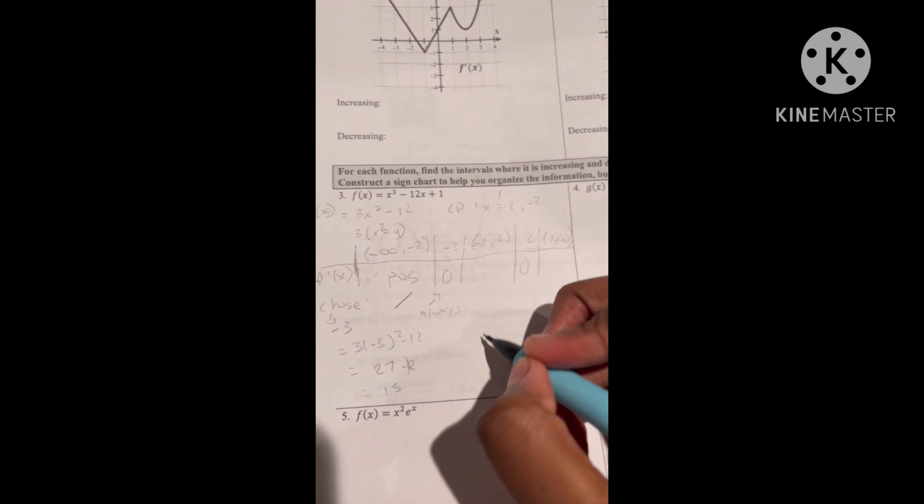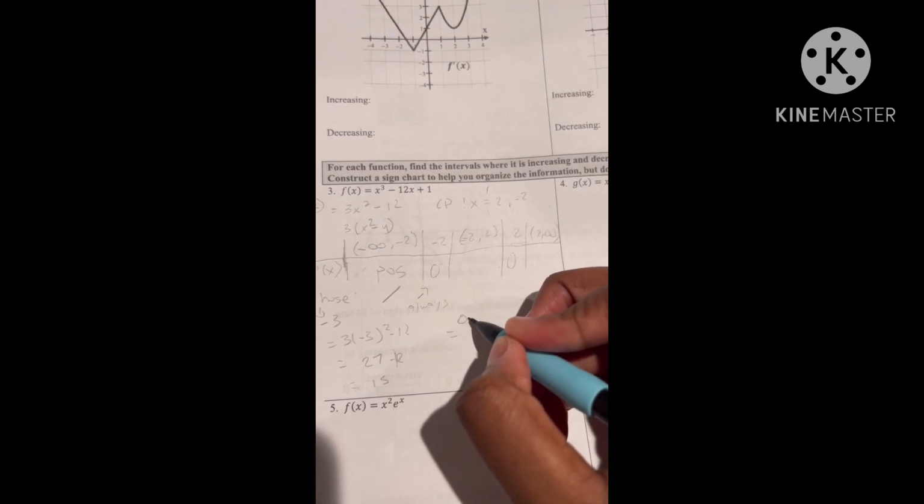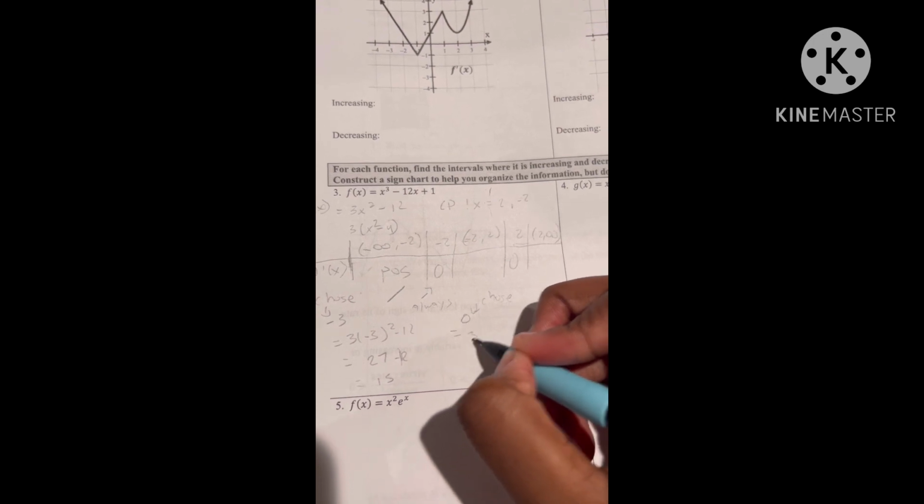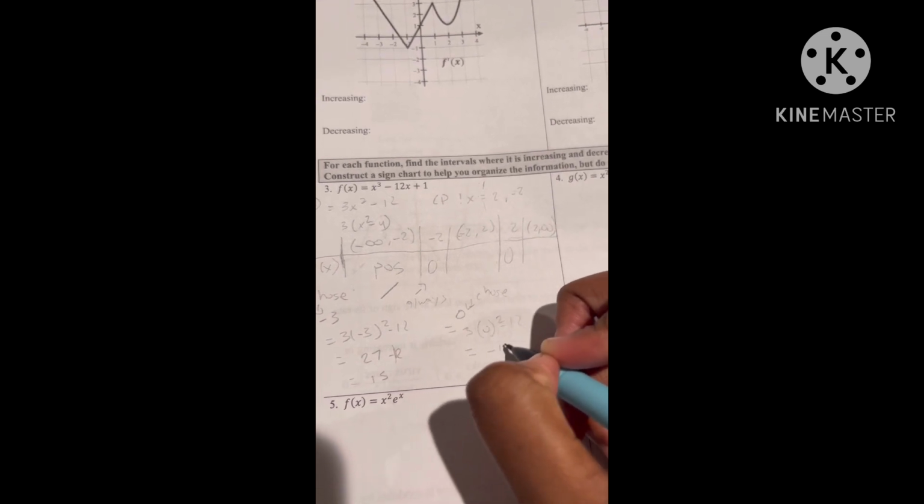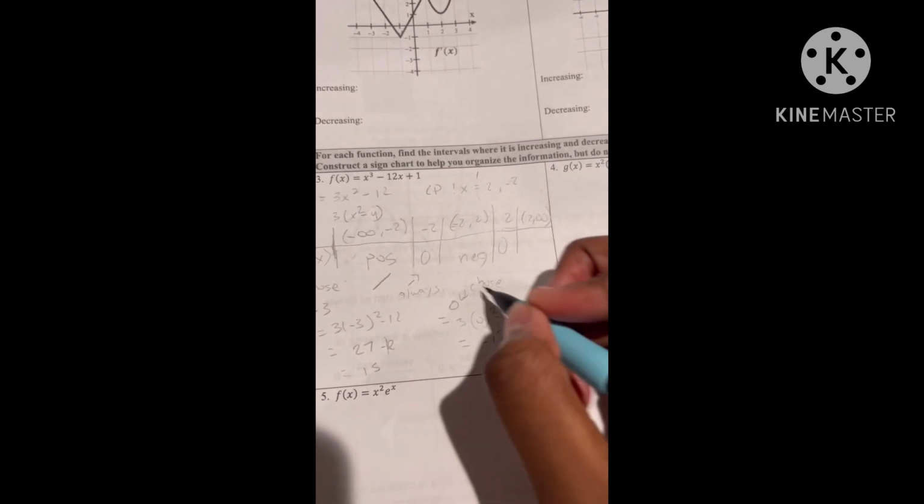The critical point is 0, as we established in the beginning. For my interval -2 to 2, I chose 0, and that gives -12. For the last one, I chose 3, which is after 2, in the interval 2 to positive infinity, and that would just be 15. So that one will be positive.